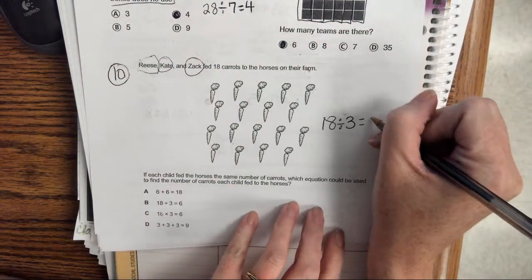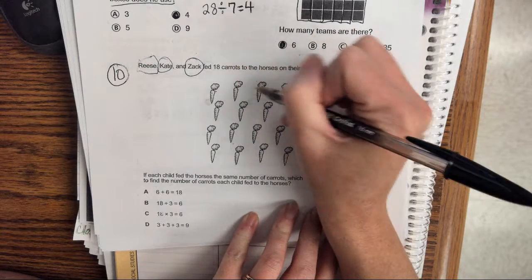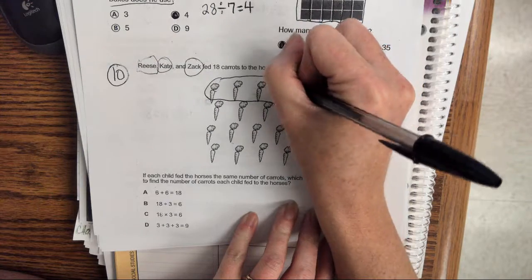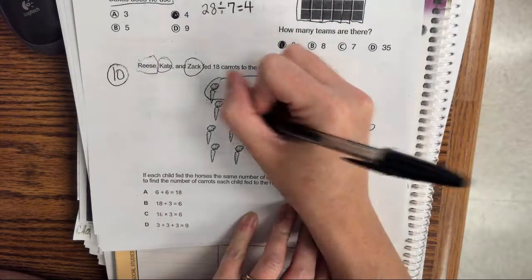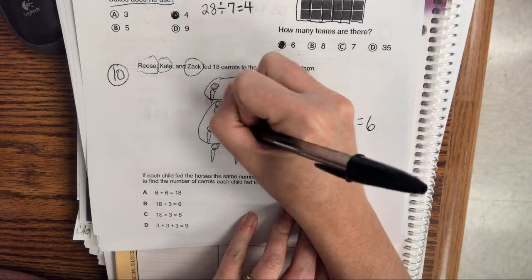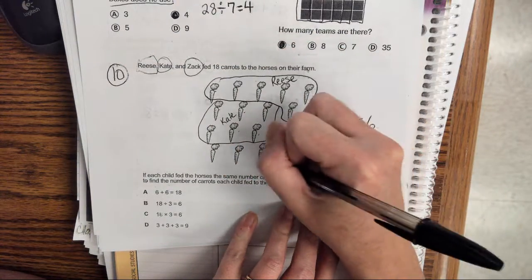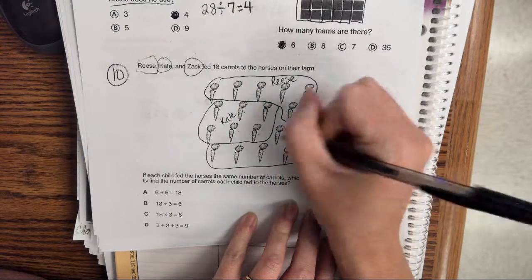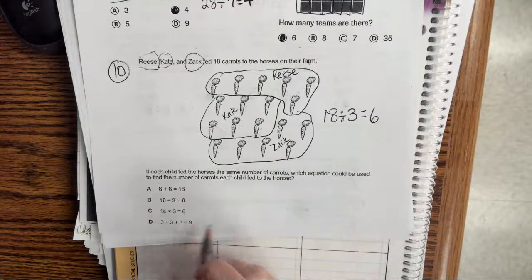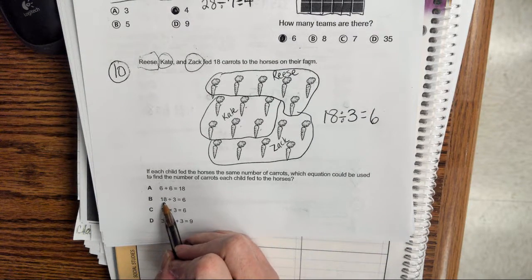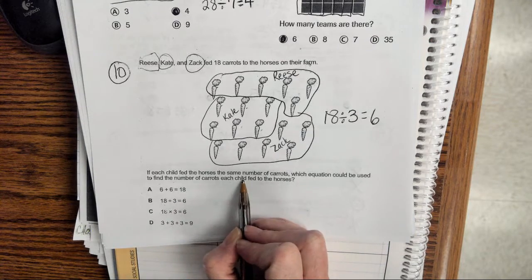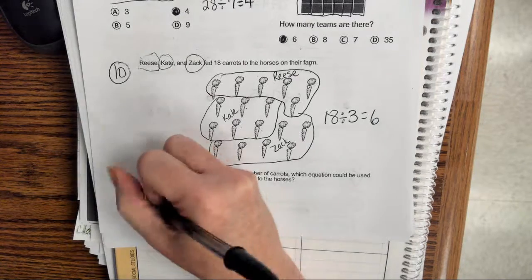So that's 6. Reese is going to feed the horses 6. Kate is going to feed the horses 6. And Zach is going to feed the horses 6. So the equation we're using is 18 carrots divided by 3 children. Each child gets to feed the horses 6 carrots.